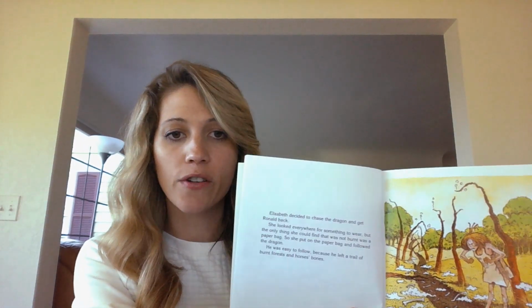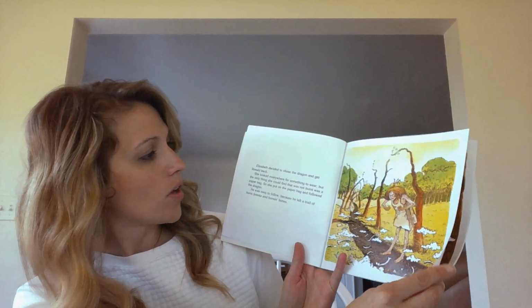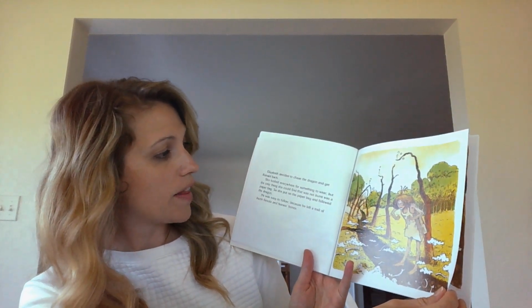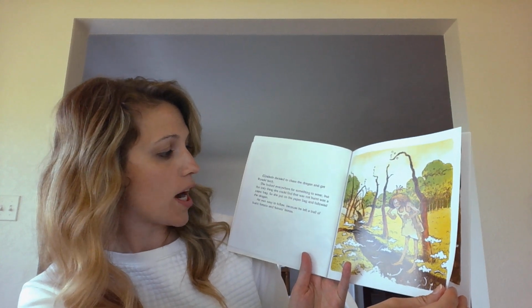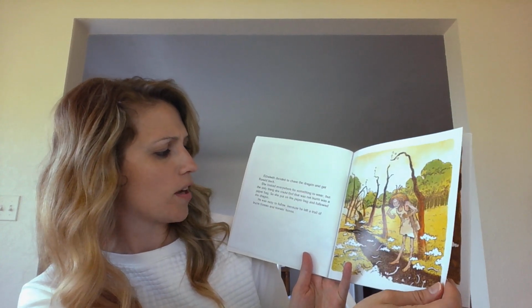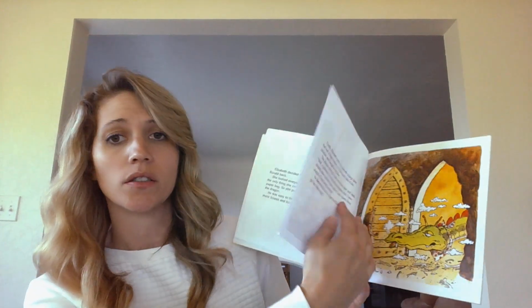She looked everywhere for something to wear, but the only thing she could find that was not burnt was a paper bag. So she put on the paper bag and followed the dragon. He was easy to follow because he left a trail of burnt forest and horses' bones.